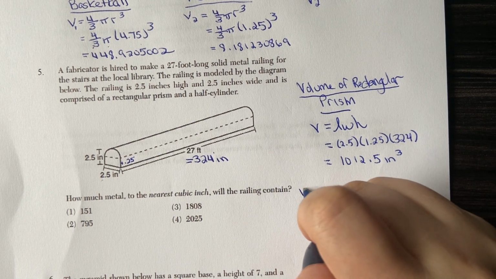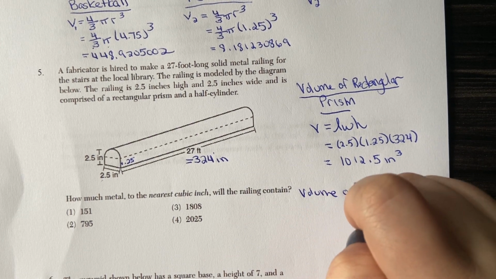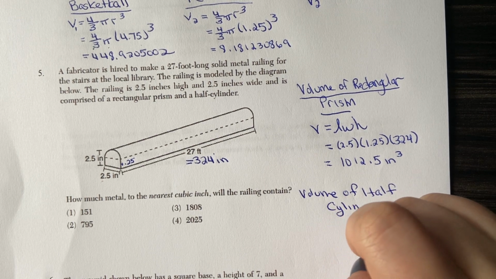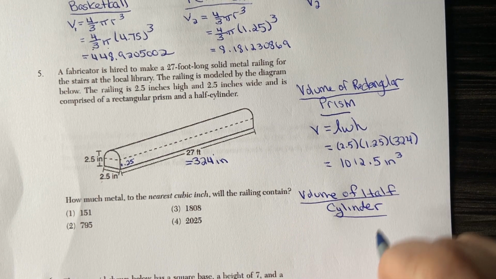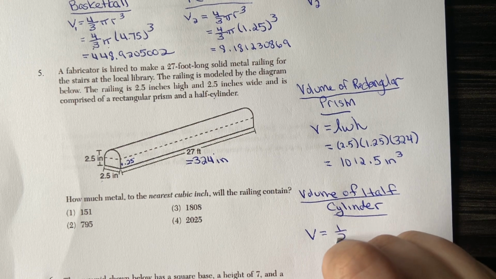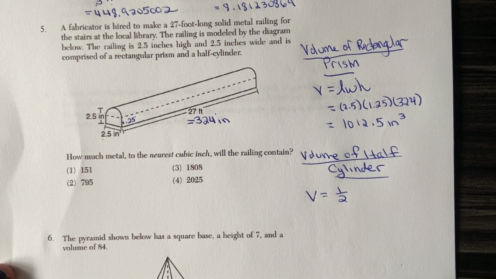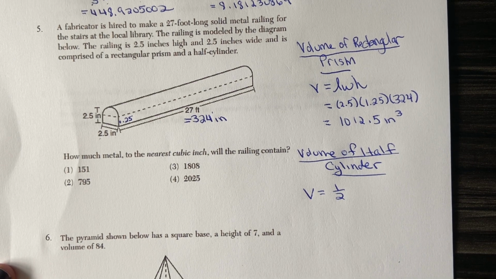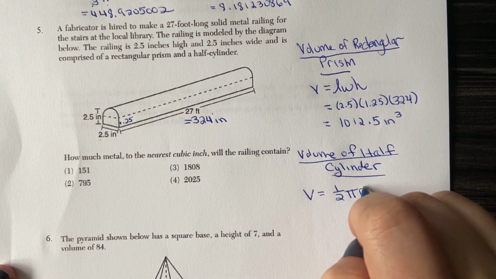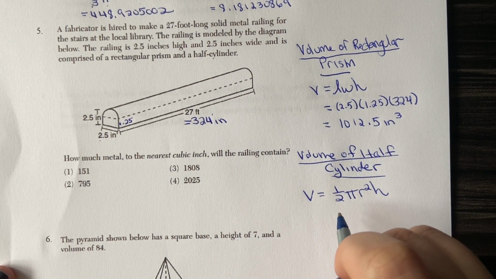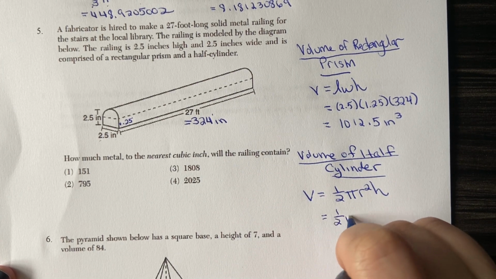Then we have to find the volume of the half cylinder. Okay, so it's going to be a half of pi r squared h. So I'm going to have 1/2 pi.